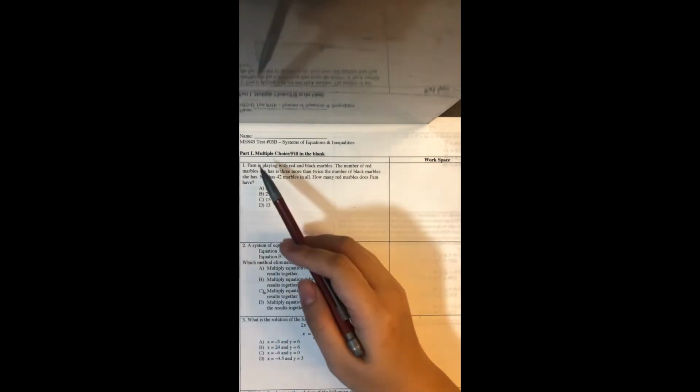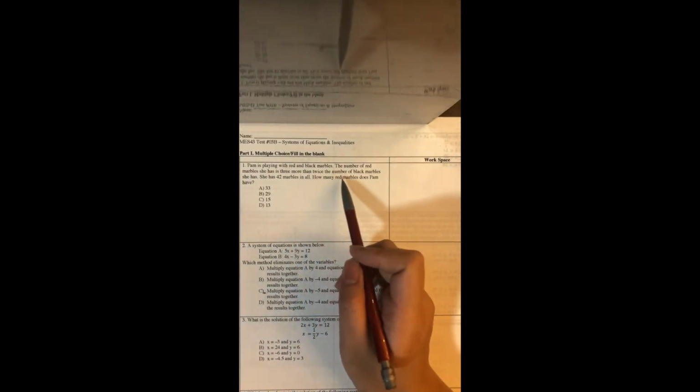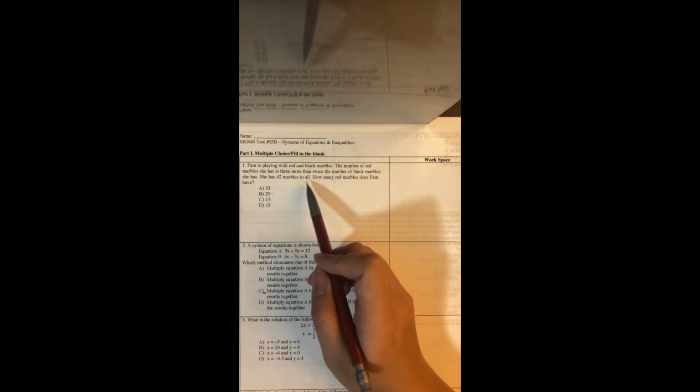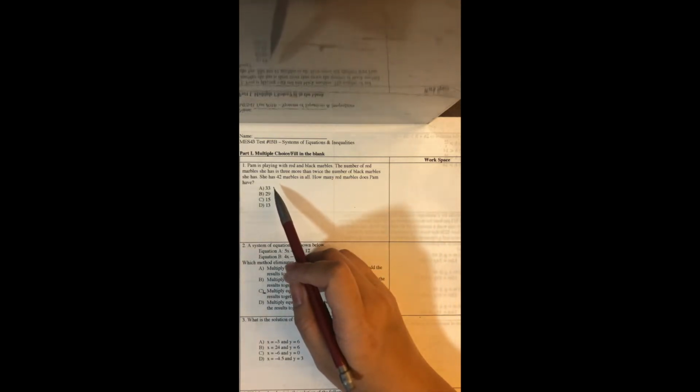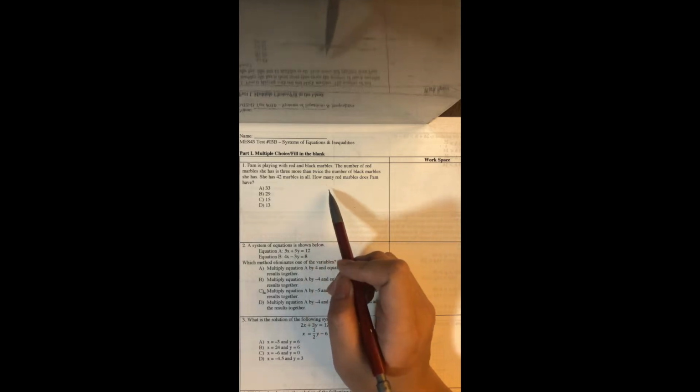So let's take a look at this first question. It says, Pam is playing with red and black marbles. The number of red marbles she has is 3 more than twice the number of black marbles she has. She has 42 marbles in all. How many red marbles does Pam have?